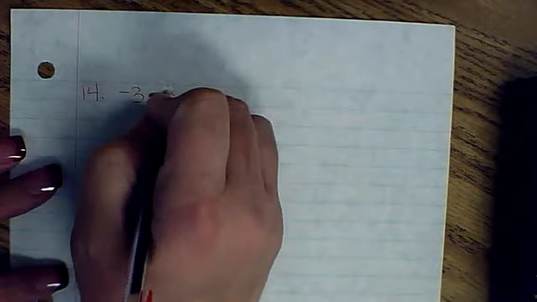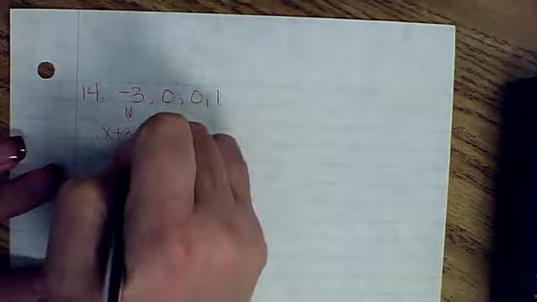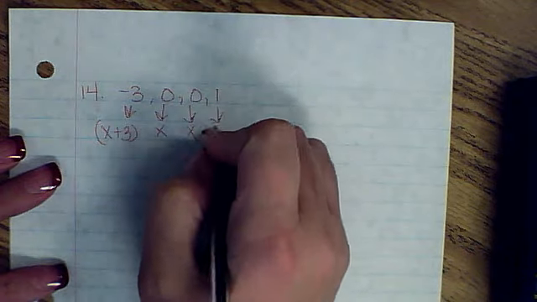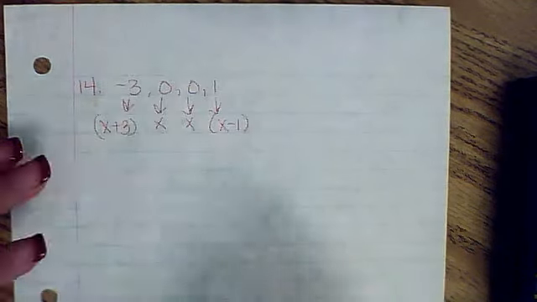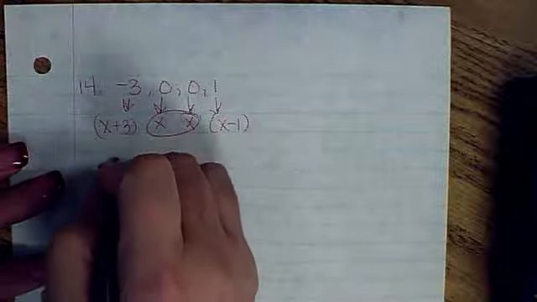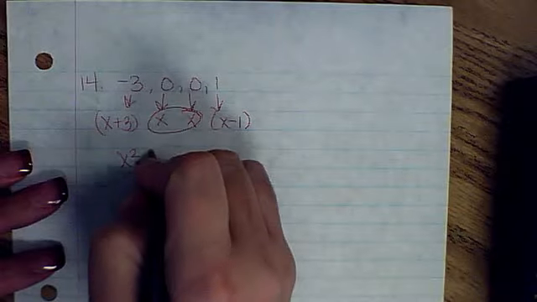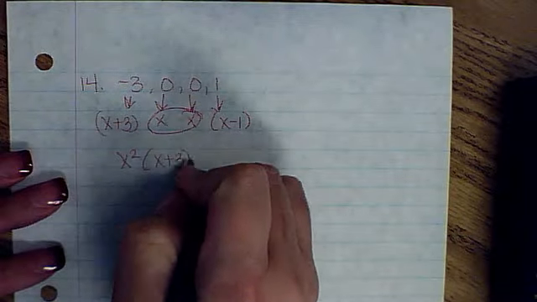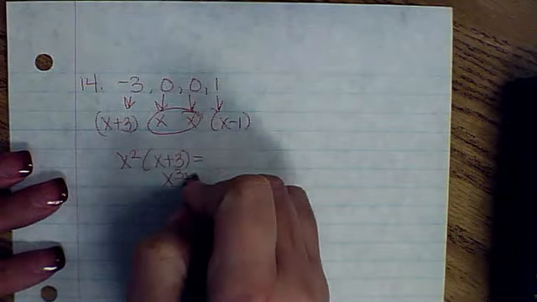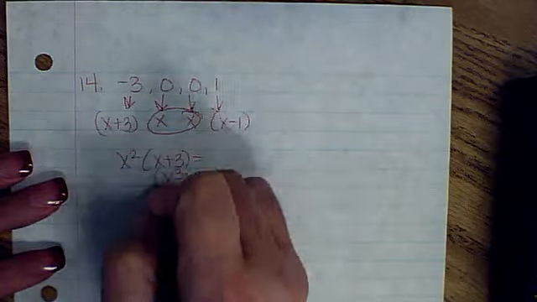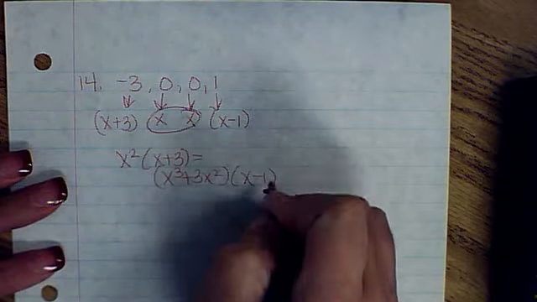So number 14, negative 3, 0, 0, and 1. Negative 3 really means x plus 3. 0 really means x. 0 really means x. And 1 means x minus 1. On this one, x and x, I'm going to make that be x squared right away. I'm going to take that x squared times the x plus 3 so that I get x cubed plus 3x squared. Then I'm going to take that times x minus 1.